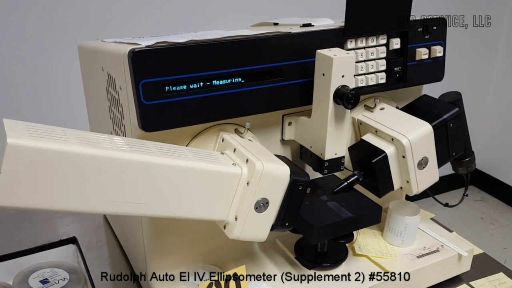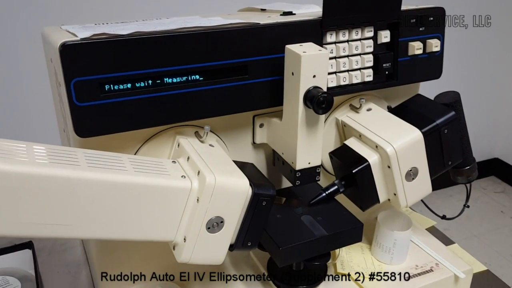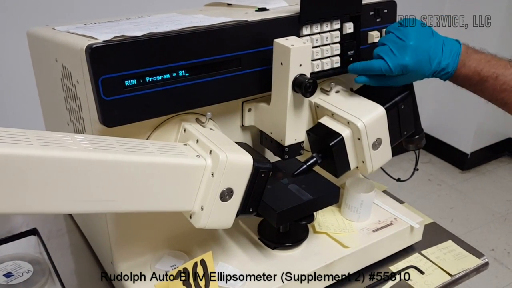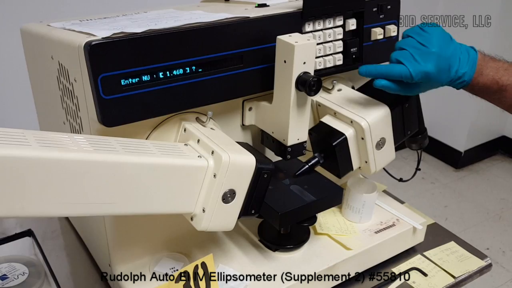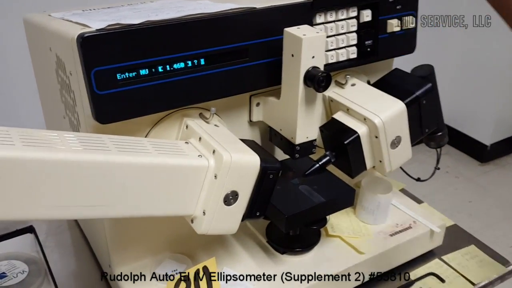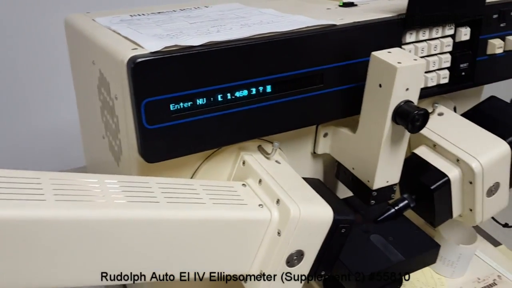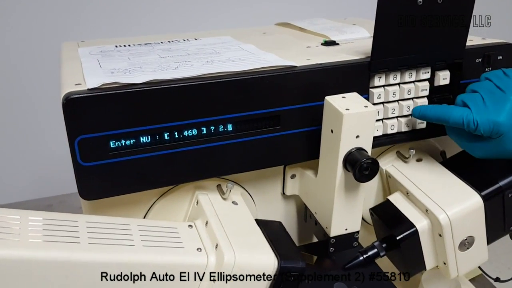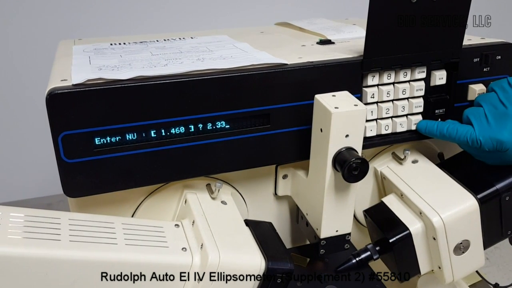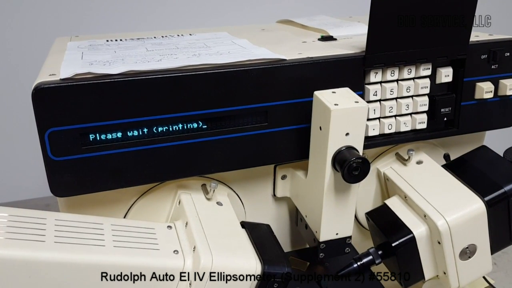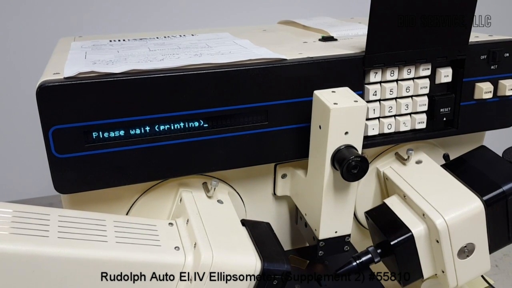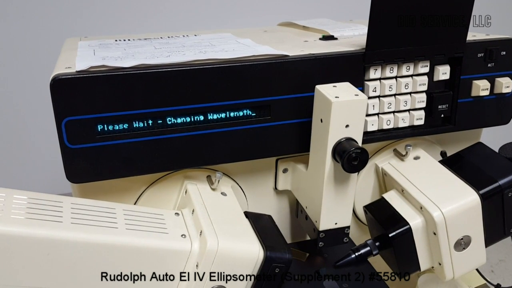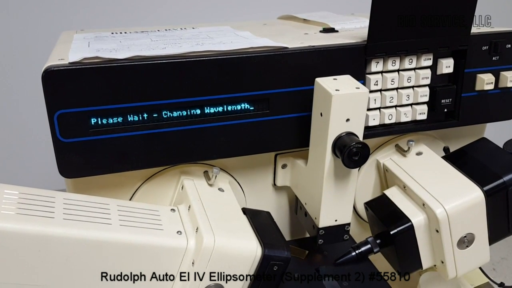I hit continue to double check it. I'm just using the default program 21 and demonstrating how this goes. So we already measured using this system the film thickness, refractive index. So 2.33. So the default program 2.1 is any kind of substrate. That's what I understand from the user manual.